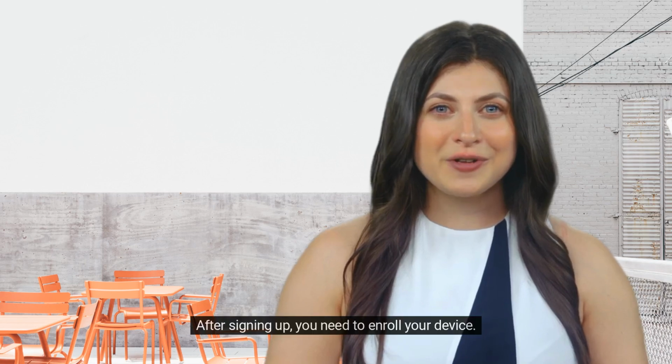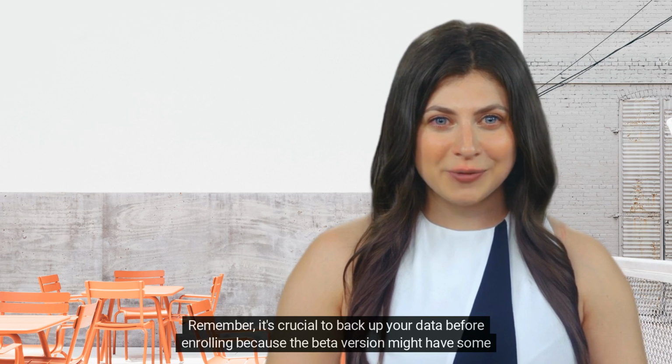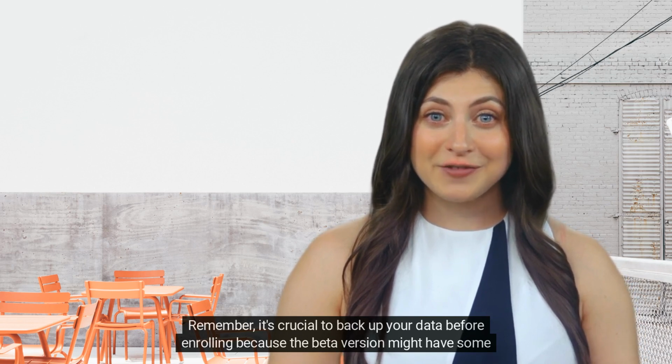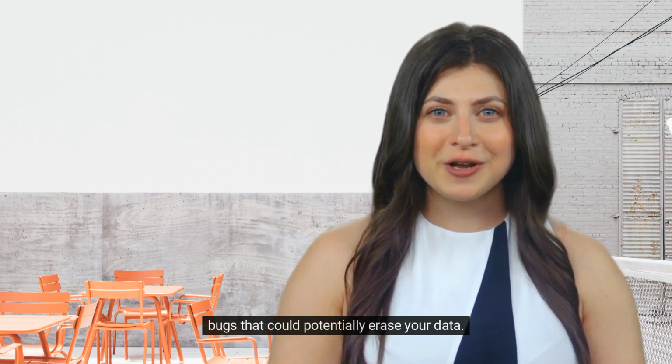After signing up, you need to enroll your device. Remember, it's crucial to back up your data before enrolling because the beta version might have some bugs that could potentially erase your data.